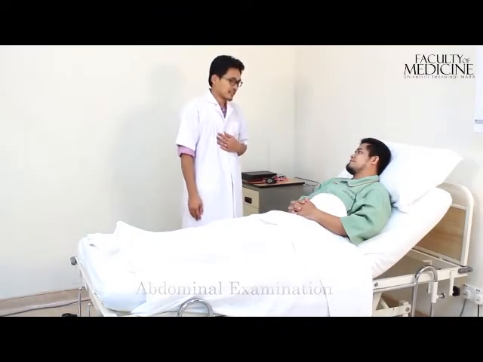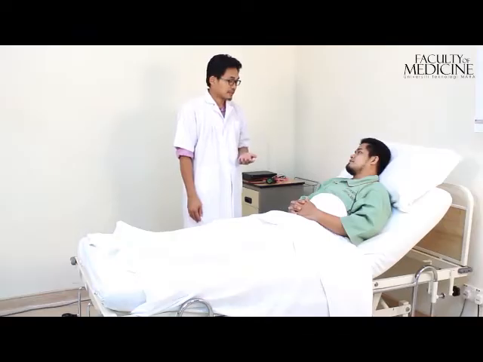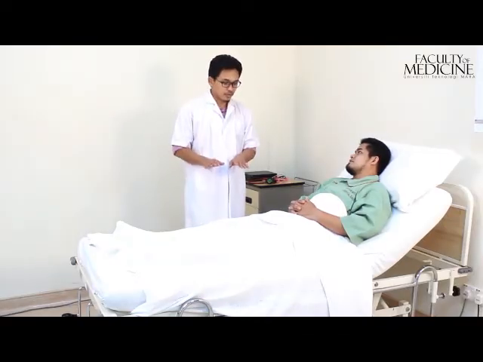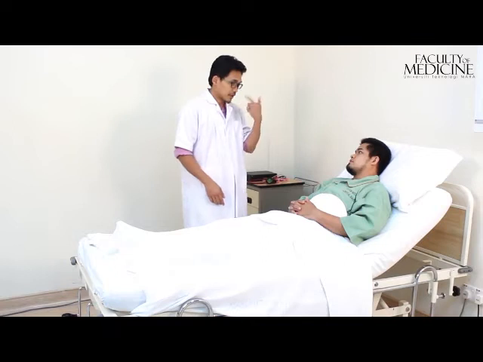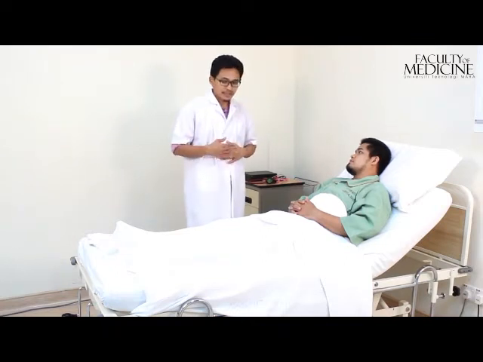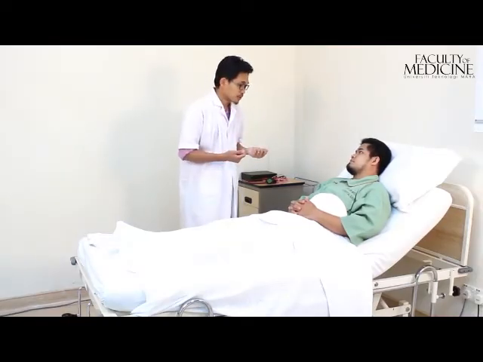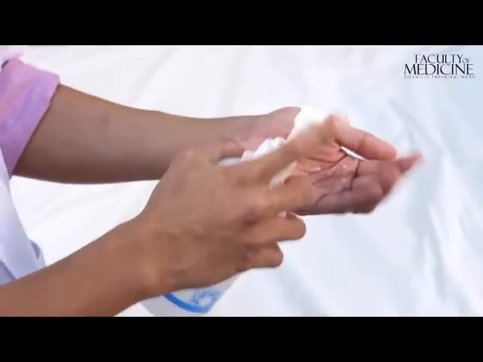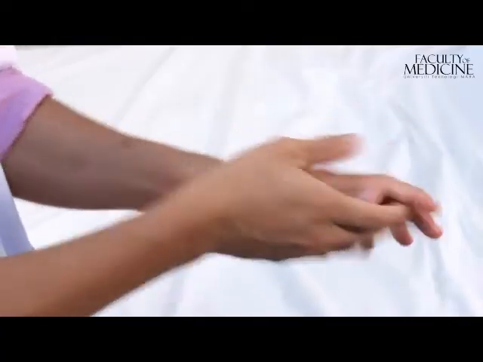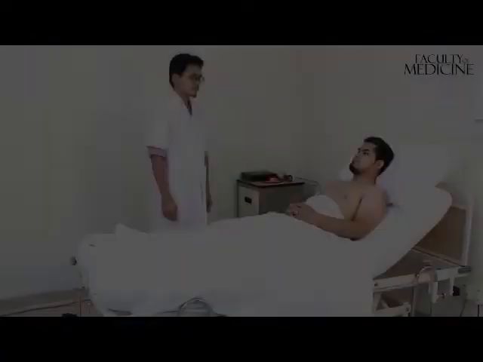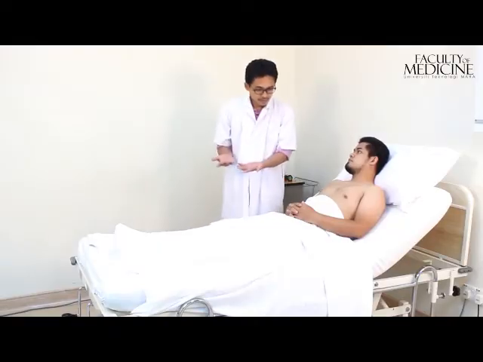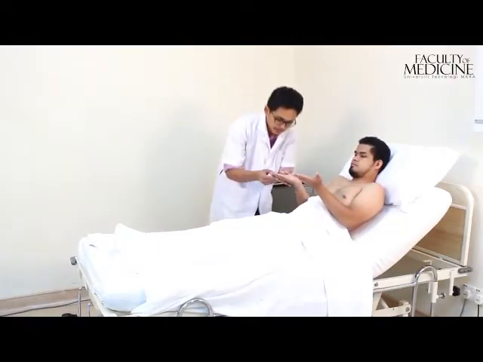First, introduce yourself to the patient and explain what you plan to examine. Ideally, all patients should be offered a chaperone before any examination. Remember to apply alcohol gel on both your hands before examining the patient. Ensure the patient is adequately exposed before looking at the patient's hands.